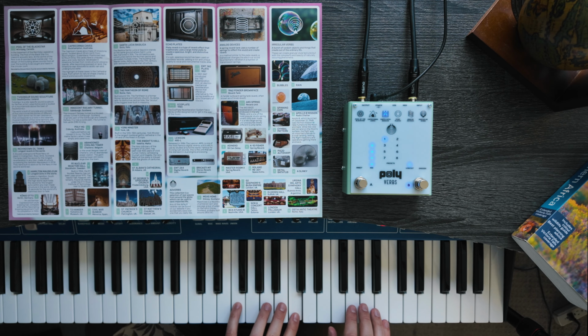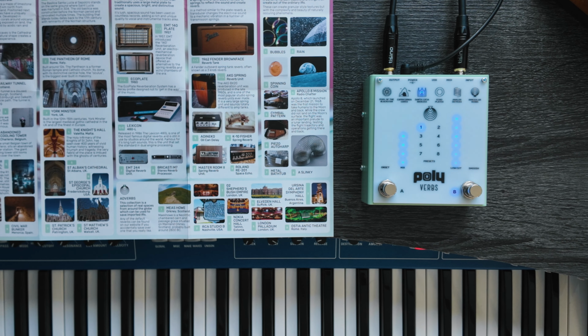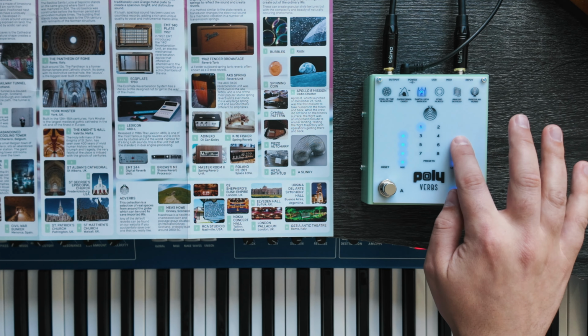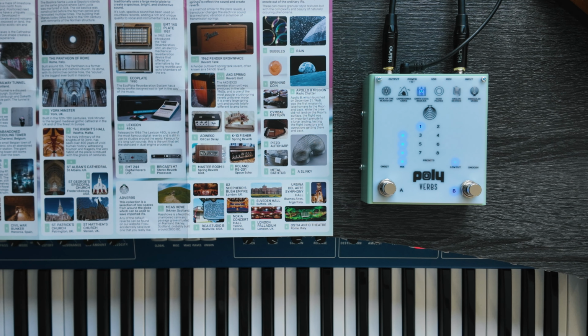We have low cut. We want to just high pass our reverb. Really useful because some of these real spaces do get very bassy, but I also try to keep it off most of the time because you get a really natural sounding reverb when you do not enable this. And I think that's the whole point of this pedal, is to be as natural sounding as possible.